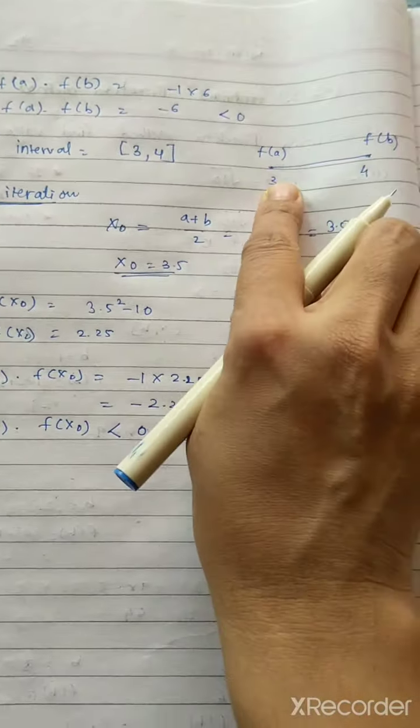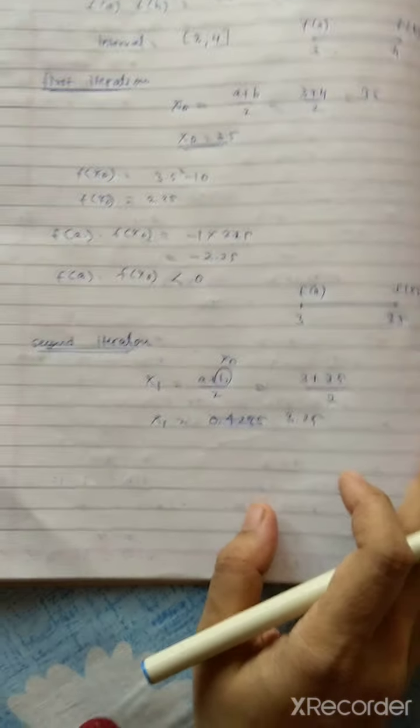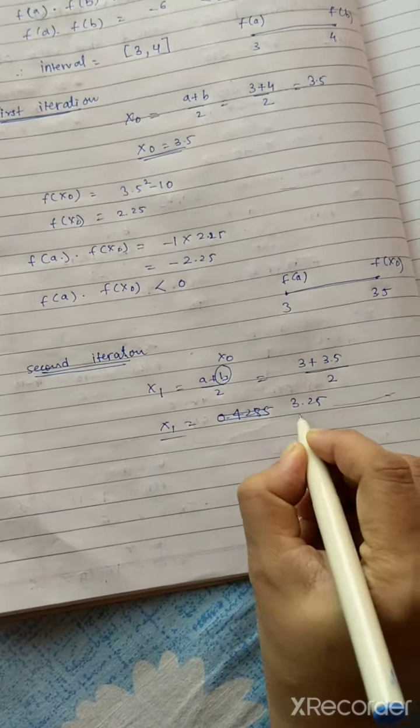Next, what are we going to do? The first iteration is done, we are reducing this side. Now the second iteration. In the second iteration, what has come in place of b? x0. So in the second iteration x1 will come. x1 is equal to a plus b divided by 2, but b is replaced by x0. So this will be a is 3 plus 3.5, the value of x0, divided by 2. So x1 will be 3.25, right? Now we have to check where the root is.